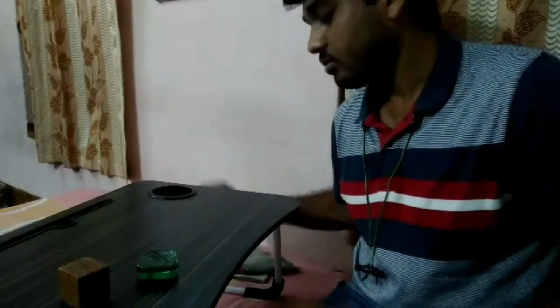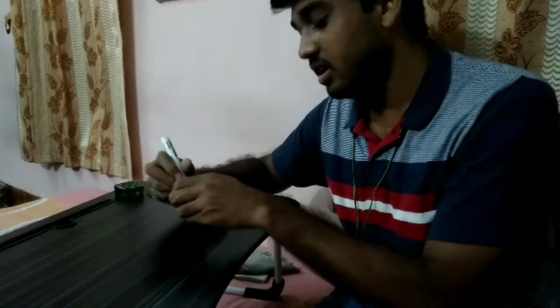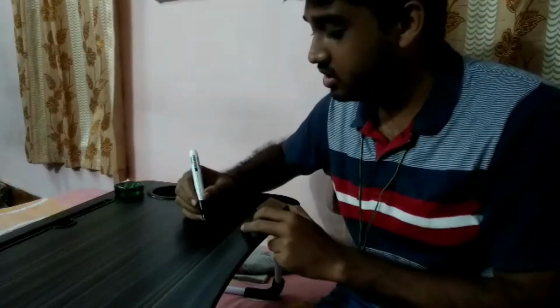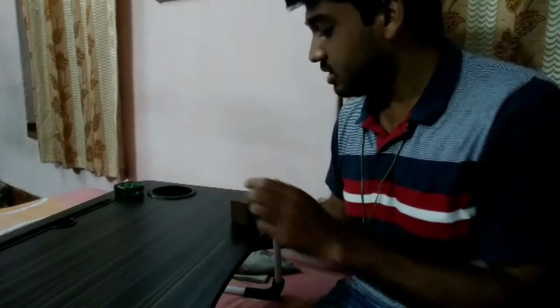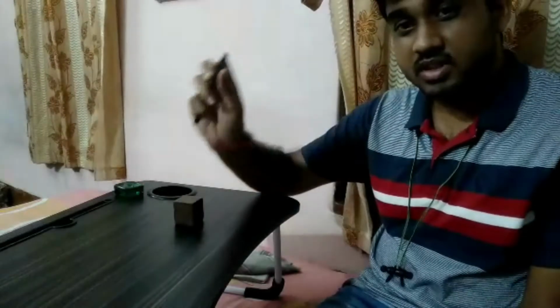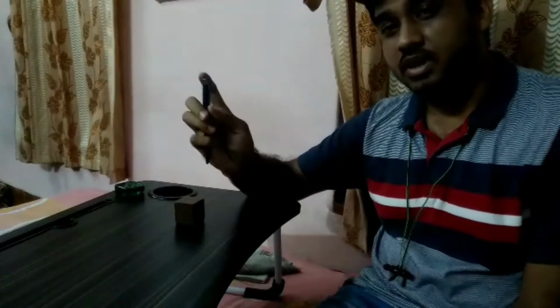Now again I will do this experiment with some different force. Now this is our line, and I am putting this wooden element here and the same pen.